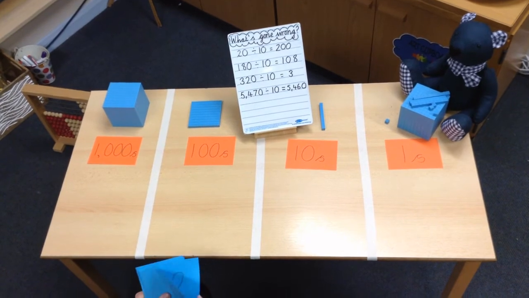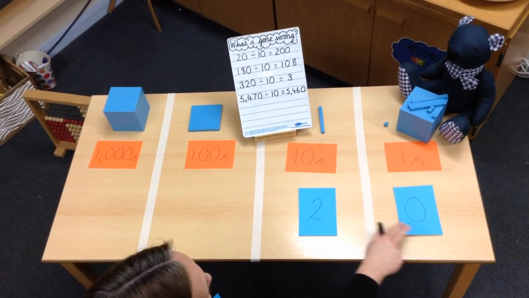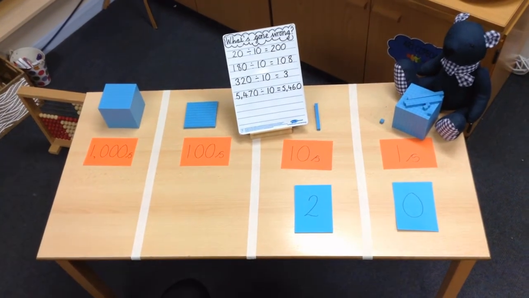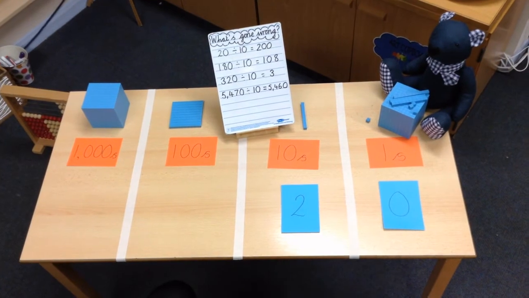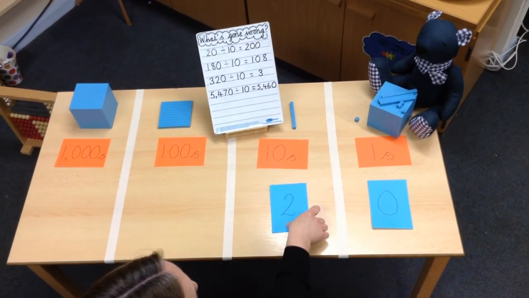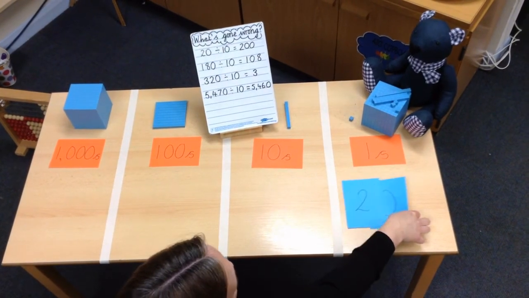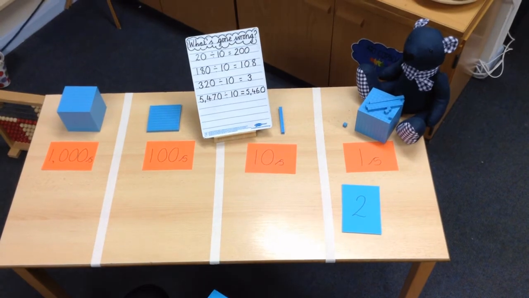Okay, let's start off with our first one. 20 divided by 10. What did you think the quotient should be? What's 20 10 times smaller? I imagine you all knew to move the 2 tens into the ones and the 0 can come away. You got a quotient of 2.